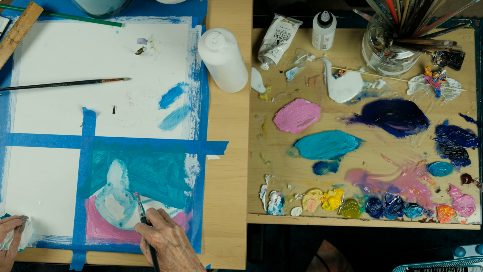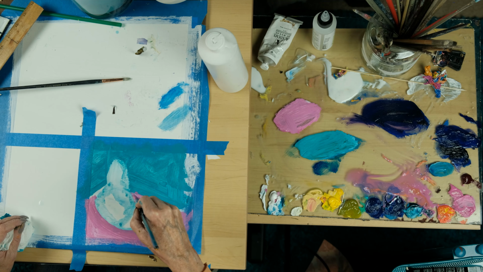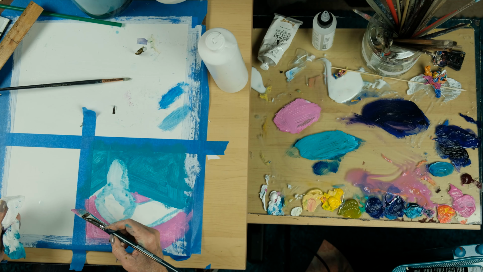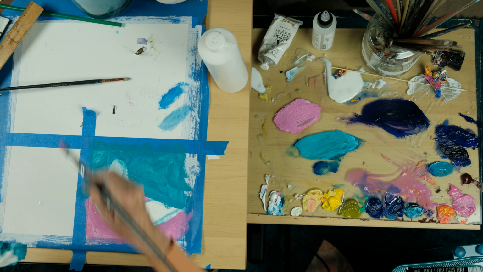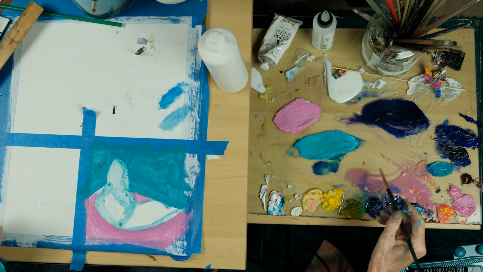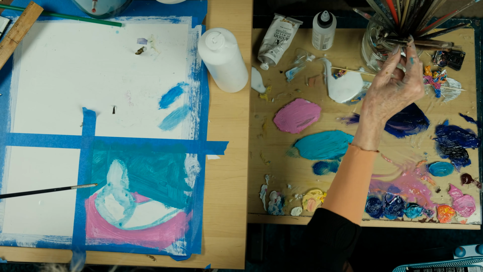Very fun to paint with a still life. And like I said, I don't usually do that for my painting demos, but it seemed like it was the right thing to do today. Just use that to pull this. Do I have a small? This will do.